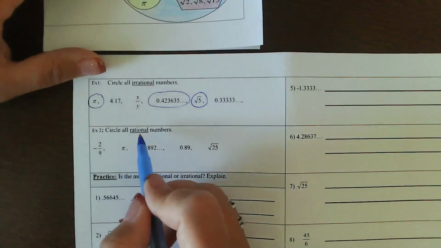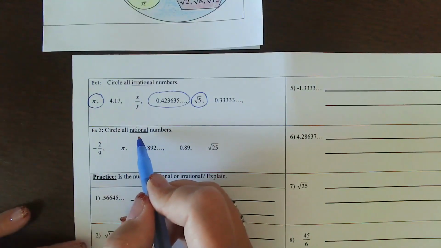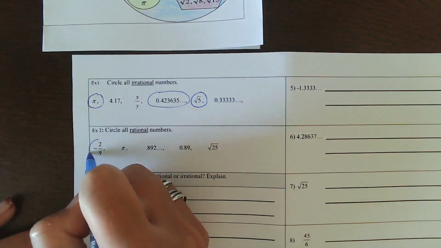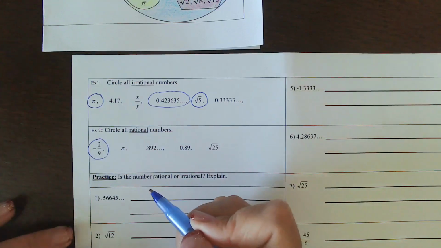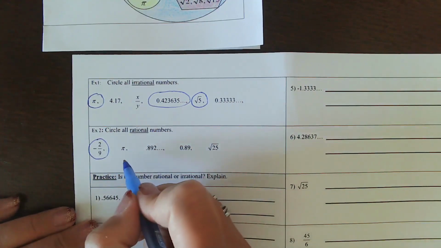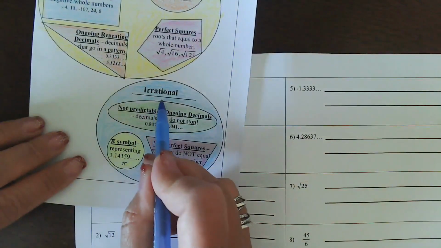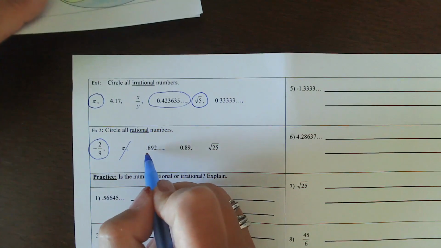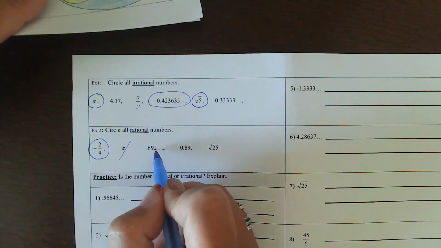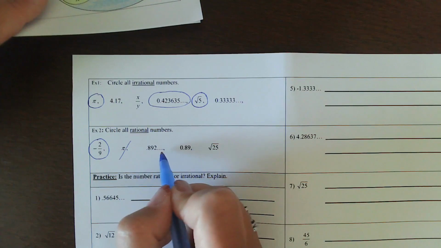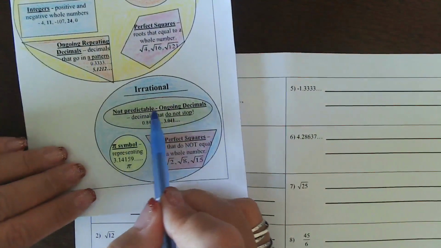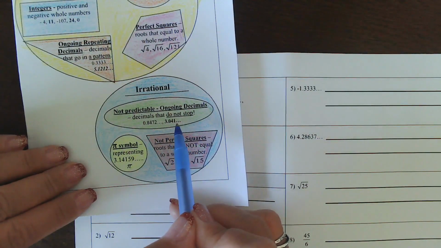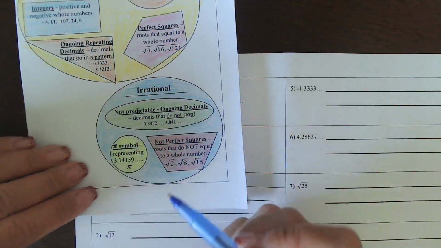What if I have to circle all the rational numbers? In other words, the ones that make sense. They are fractions with a whole number numerator and denominator. Pi, no. Pi is irrational. A decimal, 8, 9, 2, going on, no pattern. An ongoing decimal that doesn't stop and doesn't have a pattern is irrational.